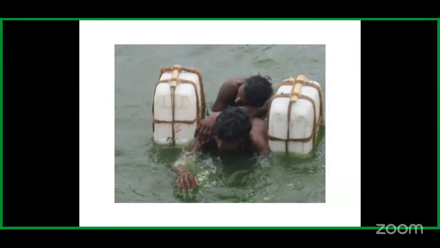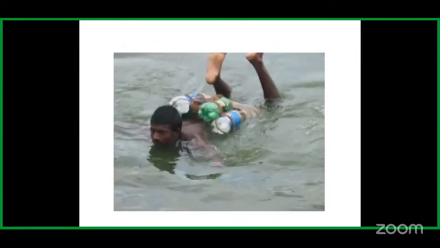This is a very simple device which is made up of a 15-liter water can, and that is converted into a floater. And even the people, our youth, can be sensitized on how to prepare a life jacket when there is no availability of a life jacket. This is again a life jacket which is made from a plastic bottle like a Pepsi or a cola bottle, which can be converted into a life jacket by tying it tightly, cap closed.